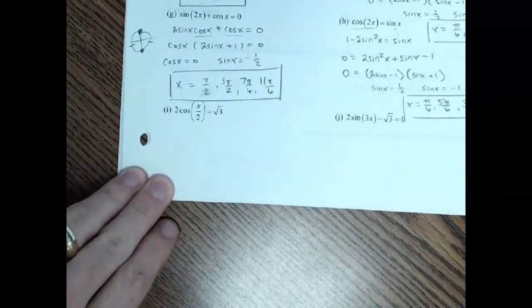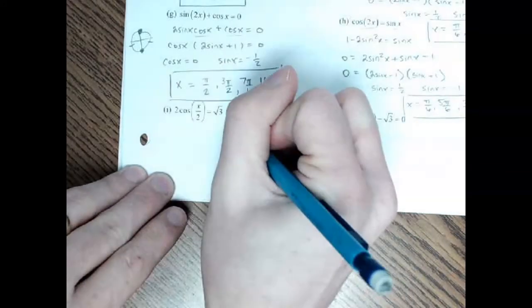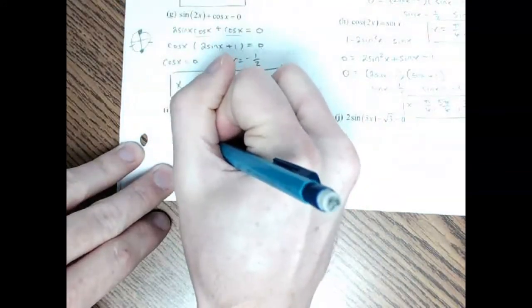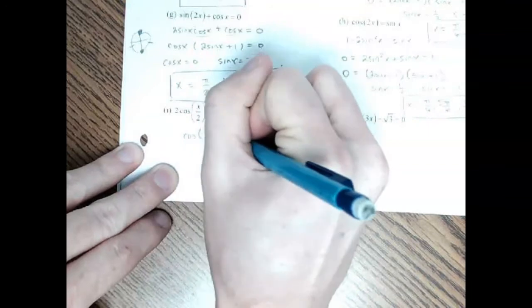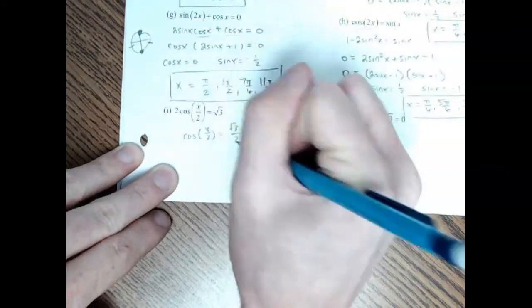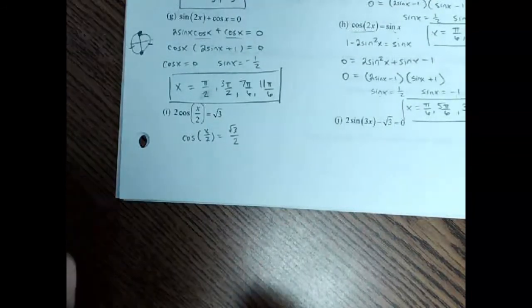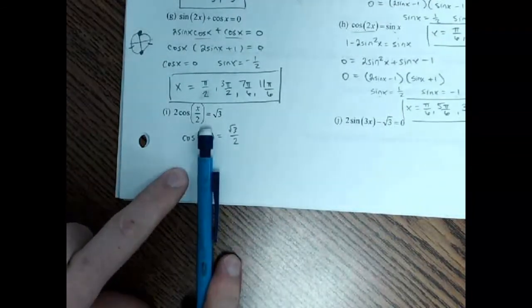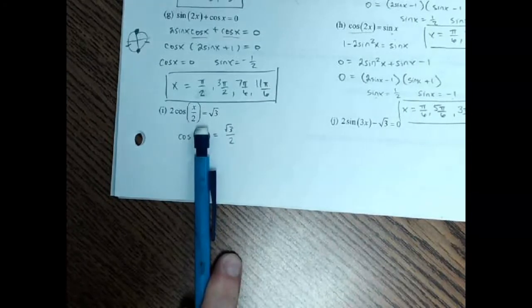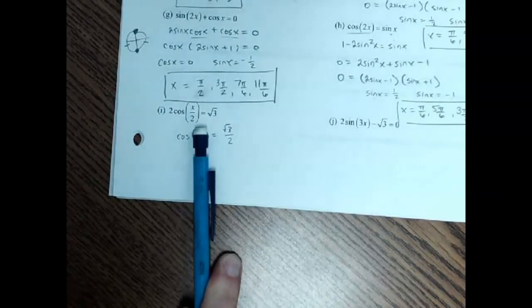All right, so 2 cosine of x over 2 equals the root of 3. Now, first thing you'd want to do is get the trig by itself. So divide the 2 over. And then I like to think about kind of ignoring the argument for now, right? I've got cosine of stuff. Now I'm just going to ignore what that stuff is for now. But I've got cosine of stuff. That needs to be equal to root of 3 over 2.